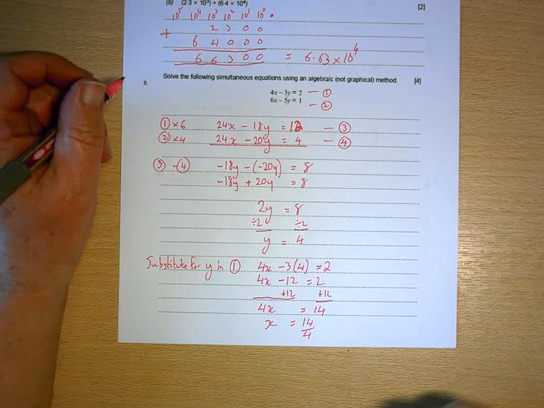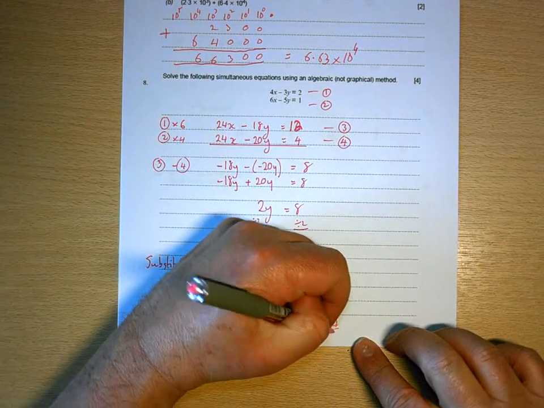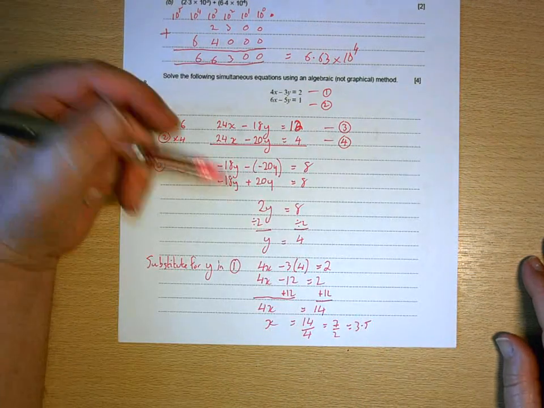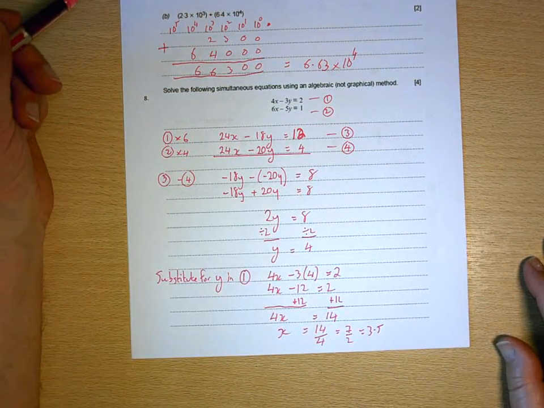And you can leave it like that, or you can simplify it. That's the same as 7 over 2. 7 over 2 is the same as 3.5. So y is 4, x is 3.5.